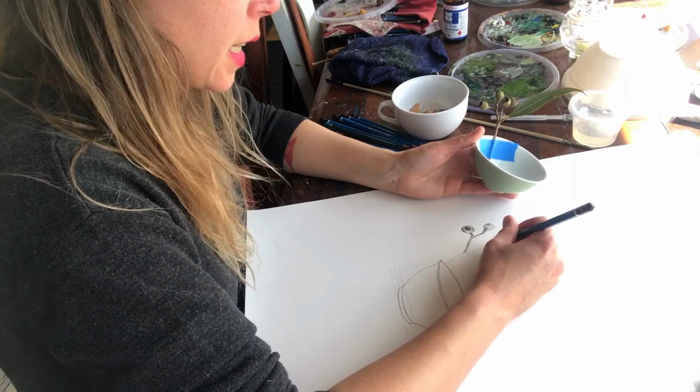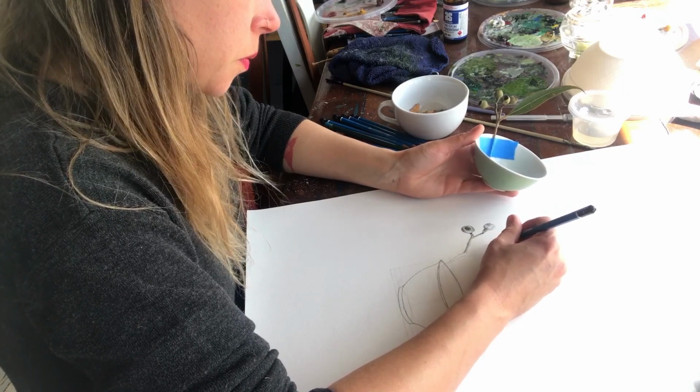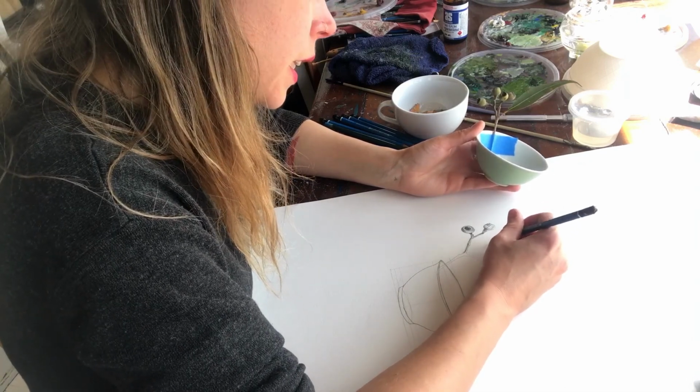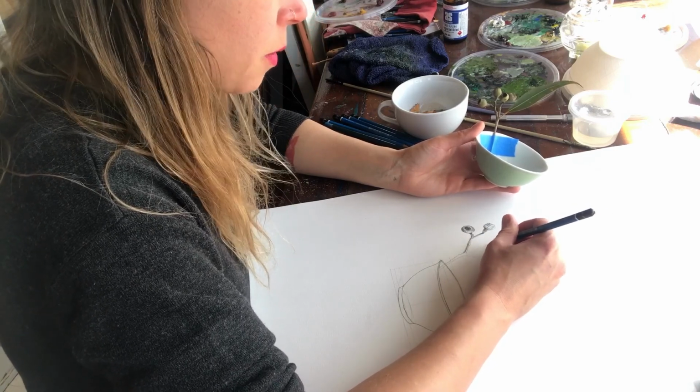The parts that are darker are the ones that are receding. And just really gently building up those details.